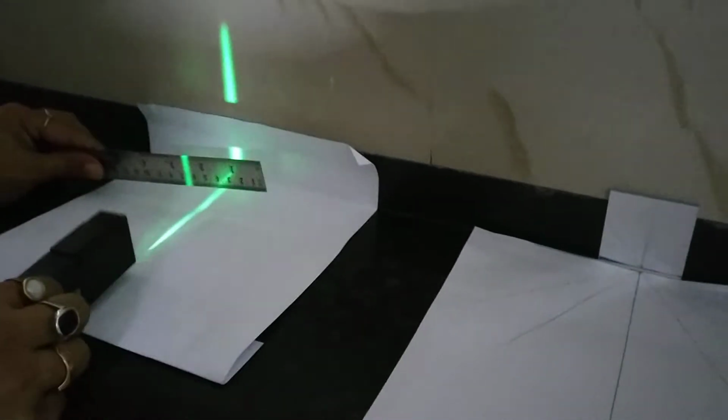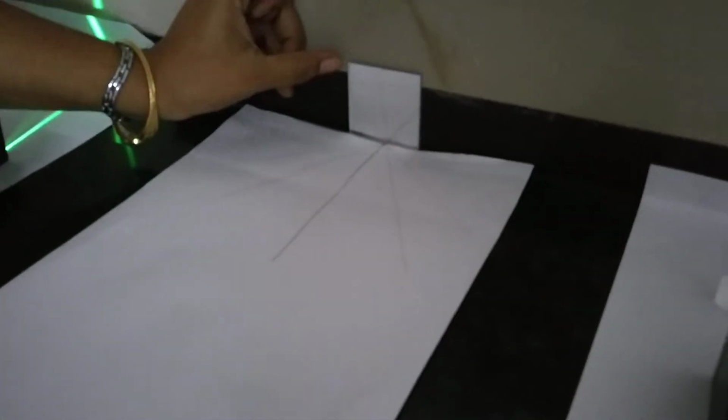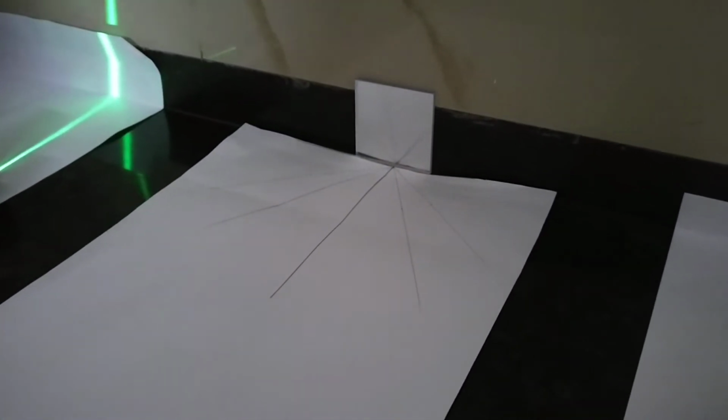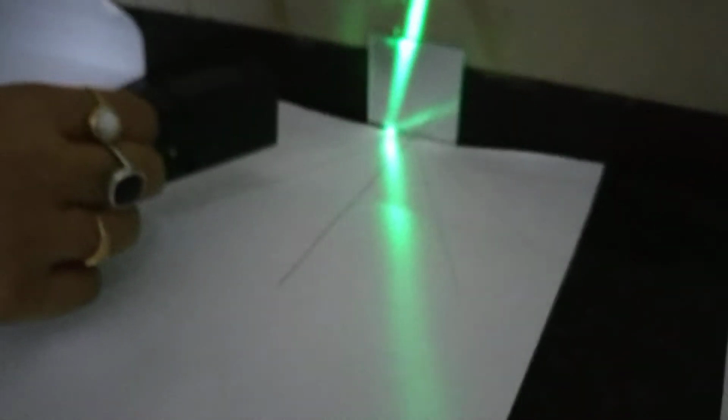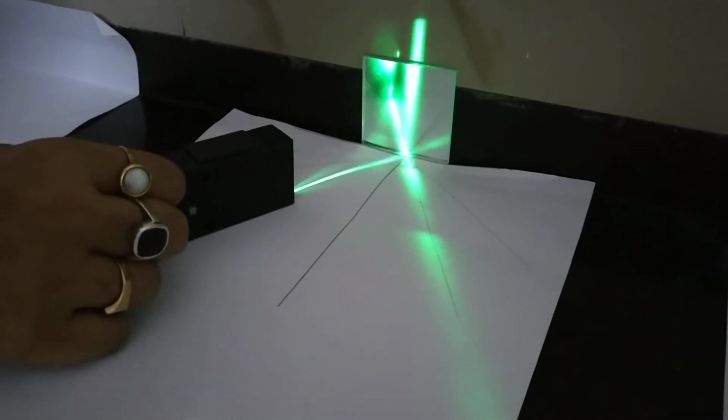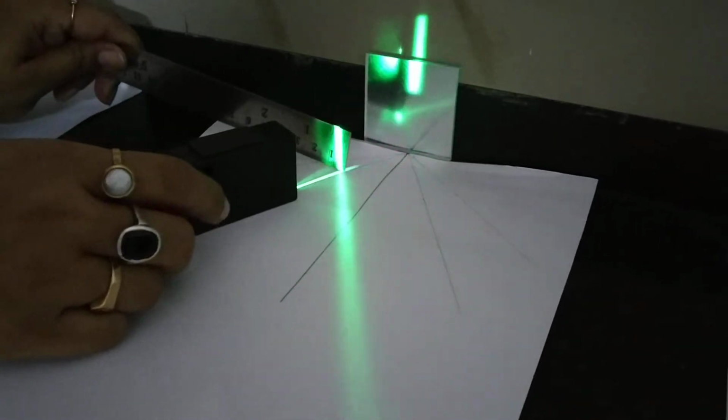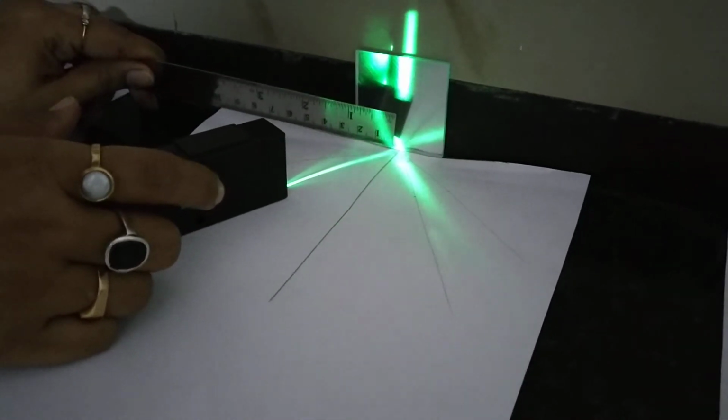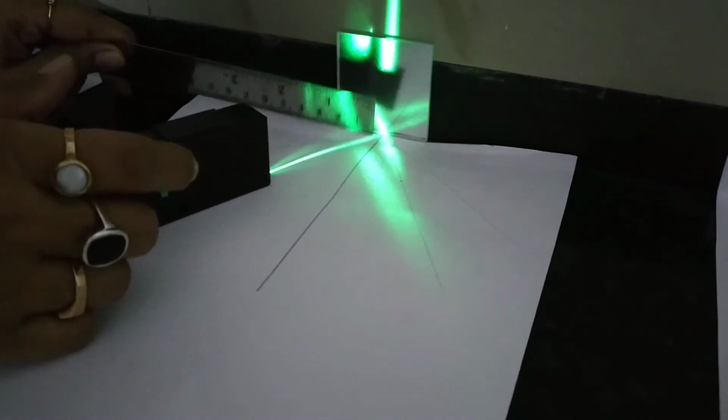Next property of light is the reflection of light. Here I have taken one small mirror which is used as a reflecting surface. Now I am sending the light ray. You can see that the ray which is falling on the mirror is the incident ray.